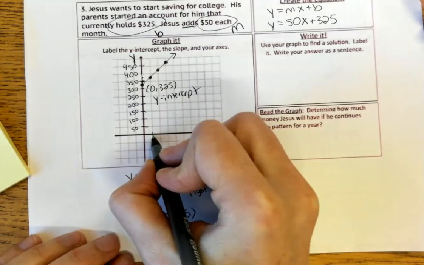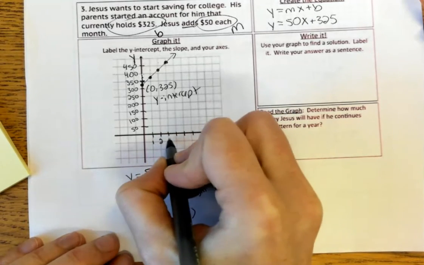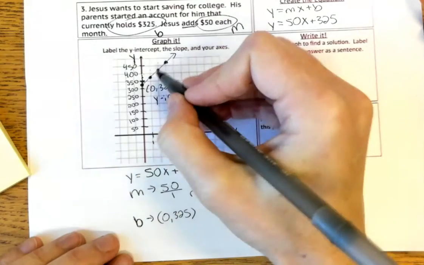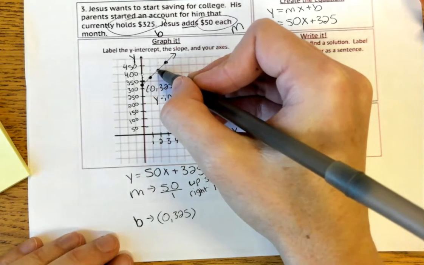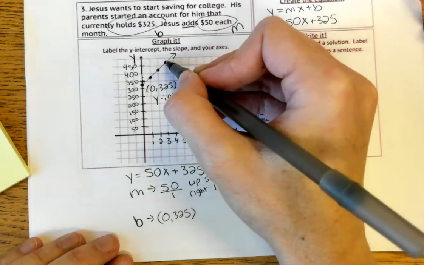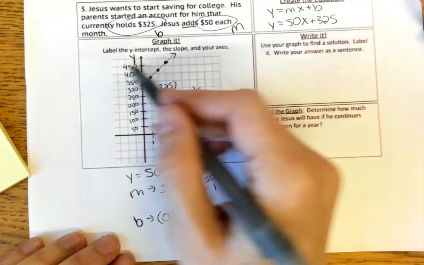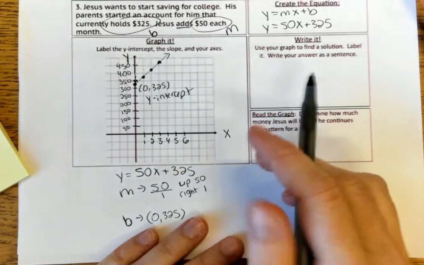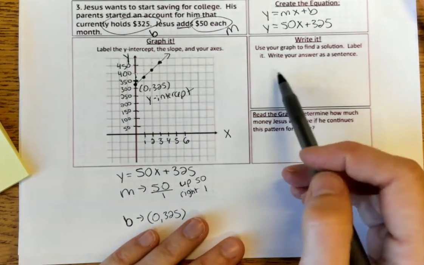And when I say 1, I mean 1 month, right? So after 1 month, I should have 375. After 2 months, I should have 425. After 3 months, I should have 475, right? Because that's what my y-axis is for each of these. All right, use your graph to find a solution. Label it and write your answer as a sentence.